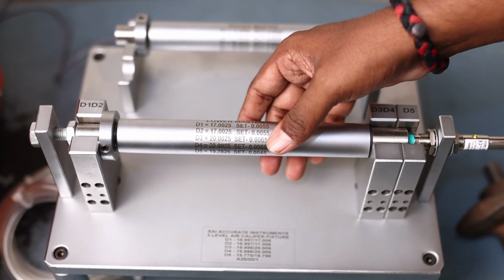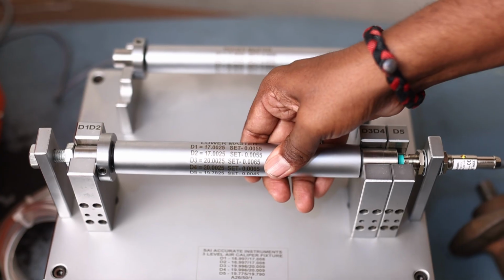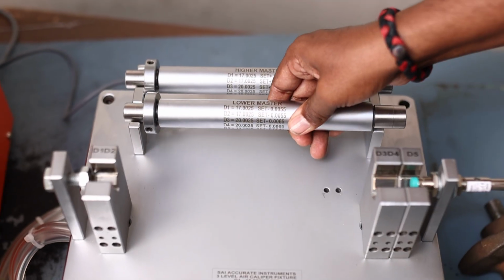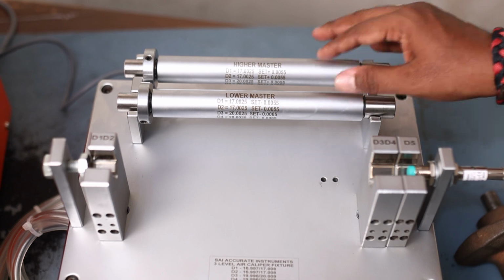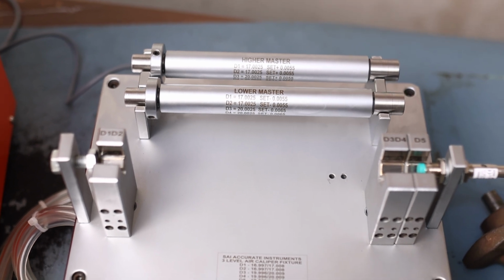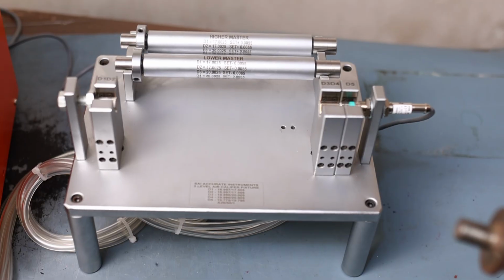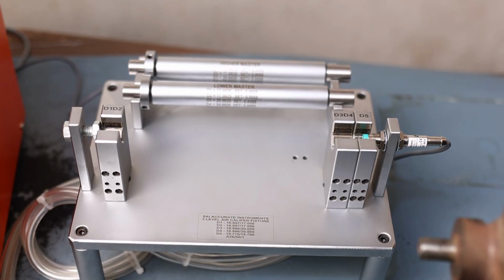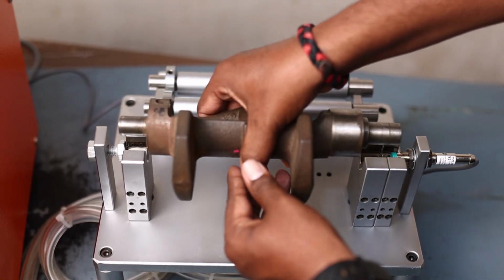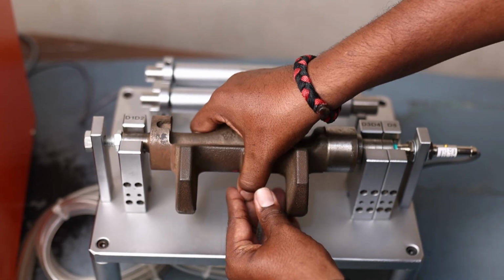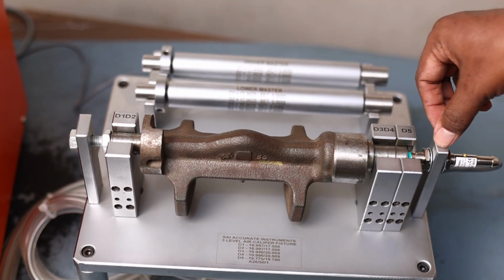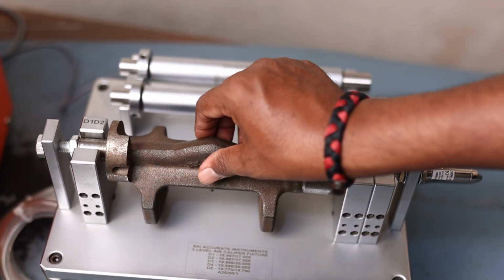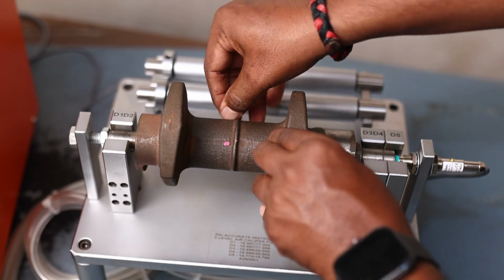Now after doing mastering for both high and low master, we are unloading the part and keeping it in the parking stand. Now we are going to check the camshaft inspection for the part. When we load the part, the air will start and we will start the cycle by rotating the part.